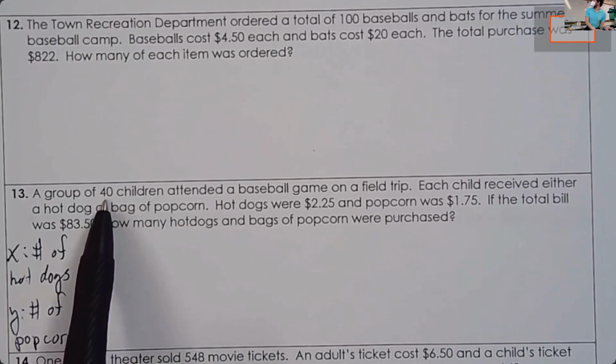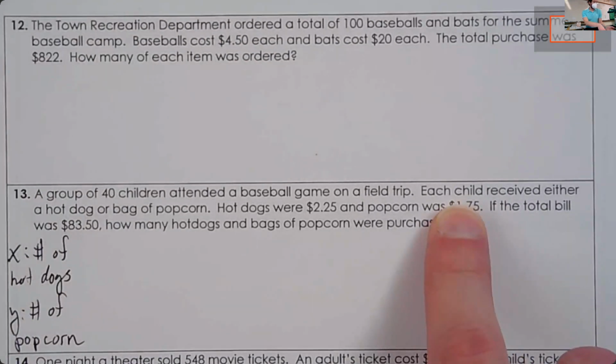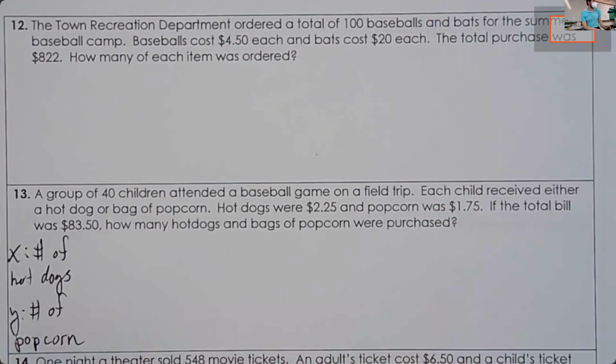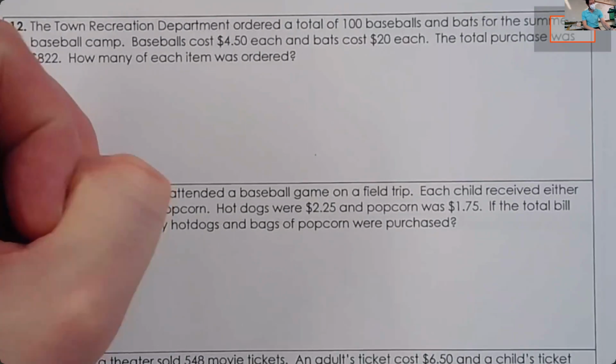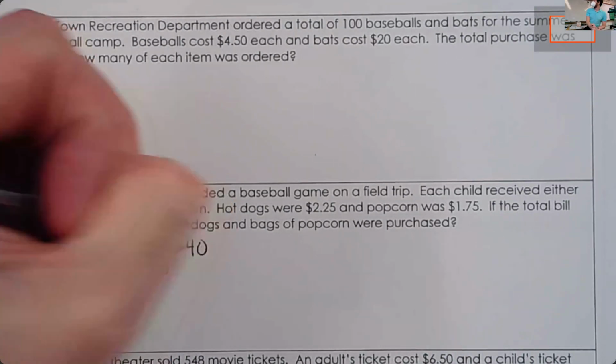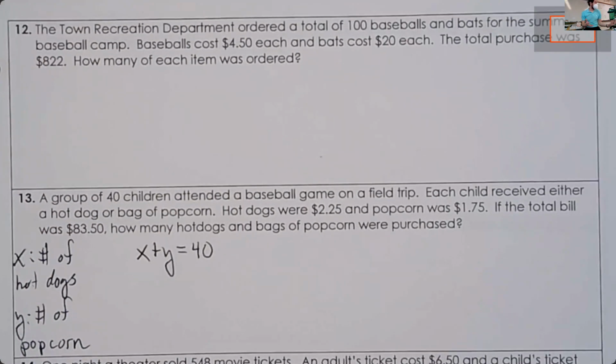And so the 40 children who went, every single one of those kids, each person received either a hot dog or a bag of popcorn. So that means that between those 2 things, 40 of those in total were sold. So our first equation here will be x plus y equals 40, because every kid got something. We don't know how many of each, that's what we're trying to figure out, but we know that the total amount of hot dogs plus the total amount of popcorn adds up to 40 because every kid got one of those 2.